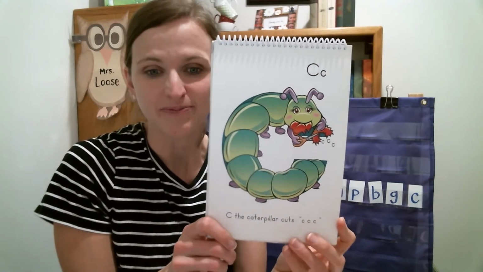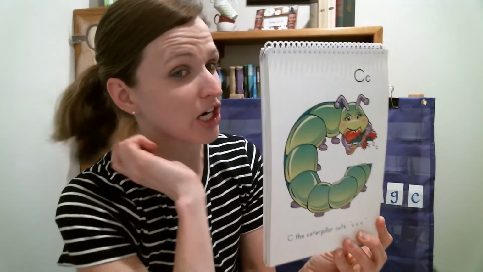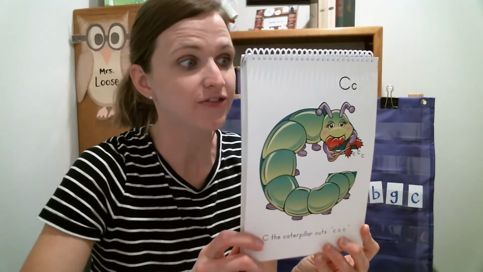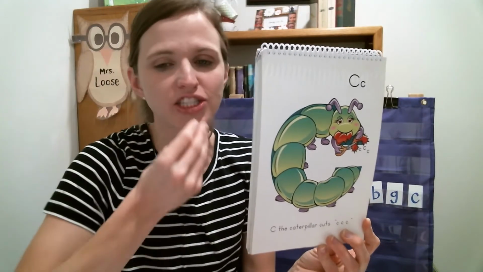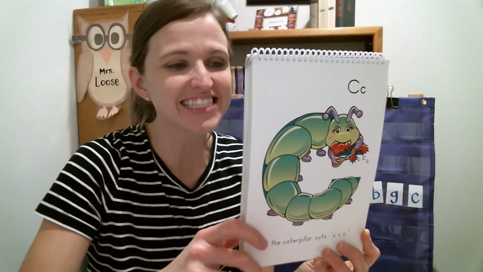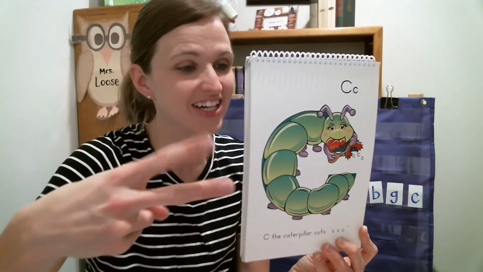C is a caterpillar. C, the caterpillar, cuts. K, k, k. C, the caterpillar, crawls carefully up a cottonwood tree to find countless colorful leaves that she can cut and consume. K, k, k is the sound she makes as she cuts the countless colorful leaves. She continues to cut. K, k, k. She constantly cuts. K, k, k.